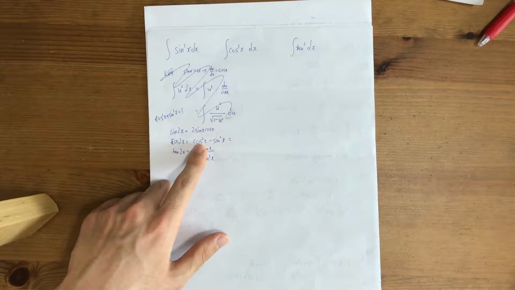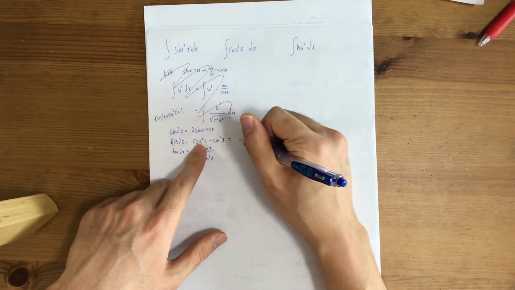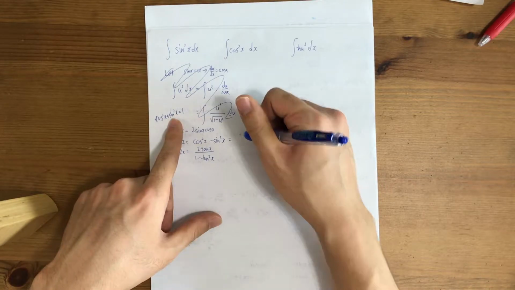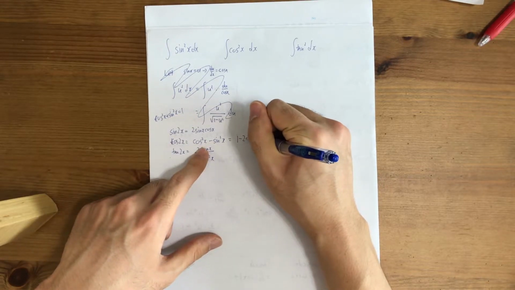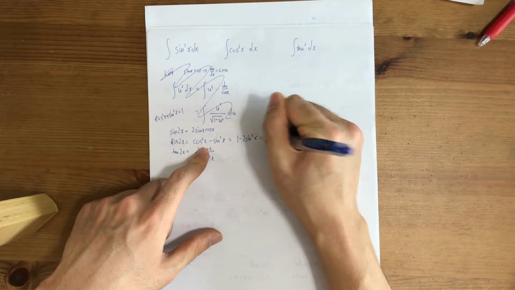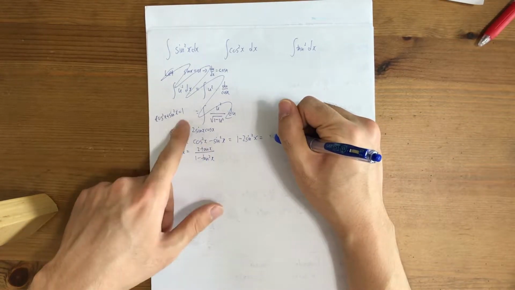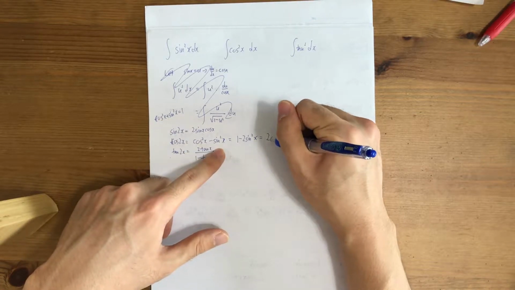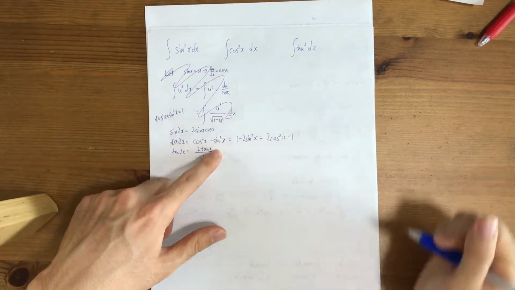So if we want to write this into sine only, then we just substitute cosine squared as 1 minus sine squared. So we have 1 minus 2 sine squared. Or if you write this in terms of cosine only, then again sine squared being 1 minus cosine squared, substitute that in, you have these two.